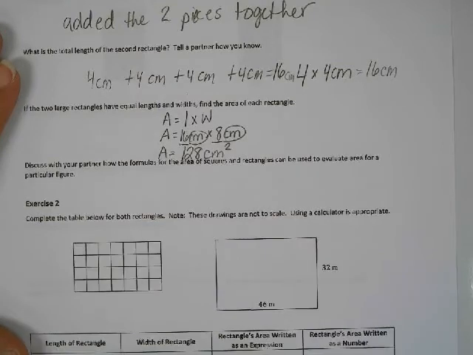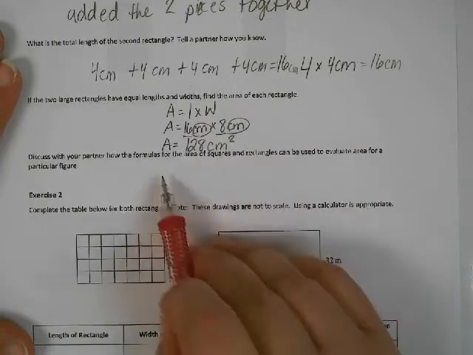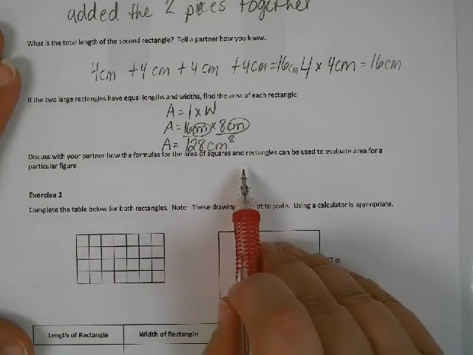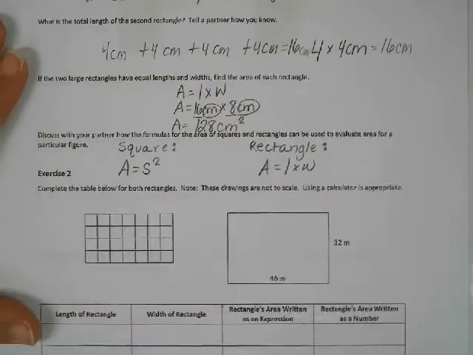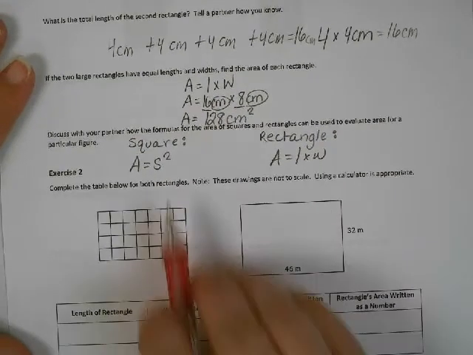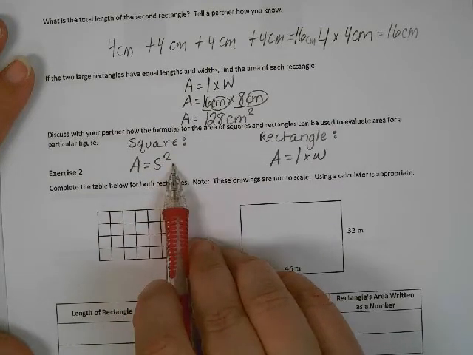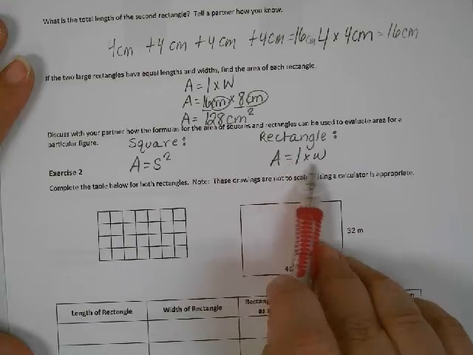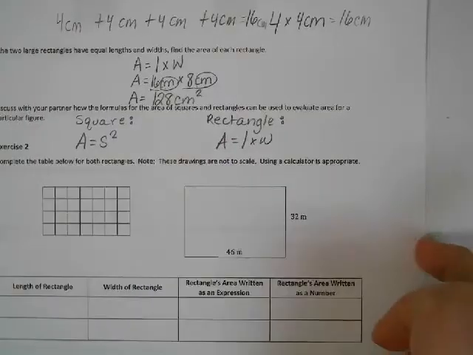Next, it says discuss with your partner the formula for the area of squares and rectangles and how they can be used for a particular figure. In this section, I want you to just write out the two formulas. Go ahead and pause your video and then come back and check your work. You and your partner should have come up with the two formulas. For a square, it's A equals s squared, and for a rectangle, A equals length times width. We're going to go on to exercise 2.